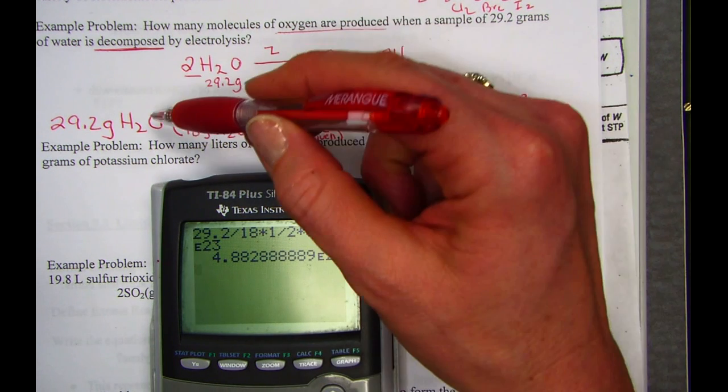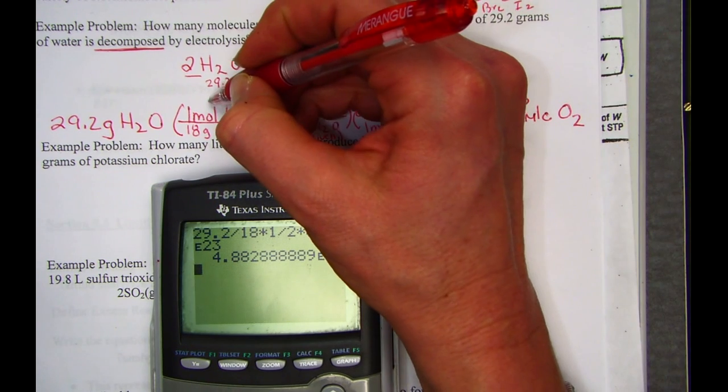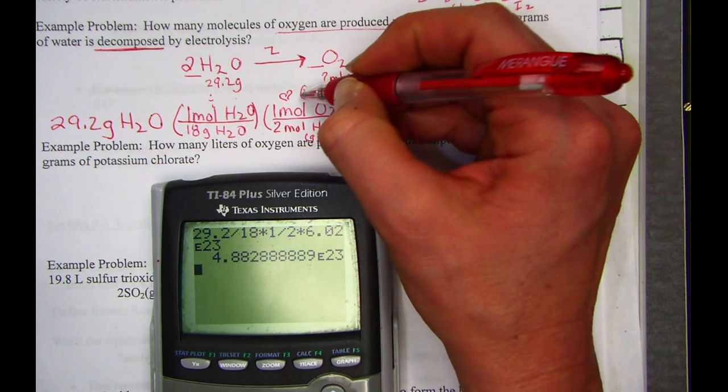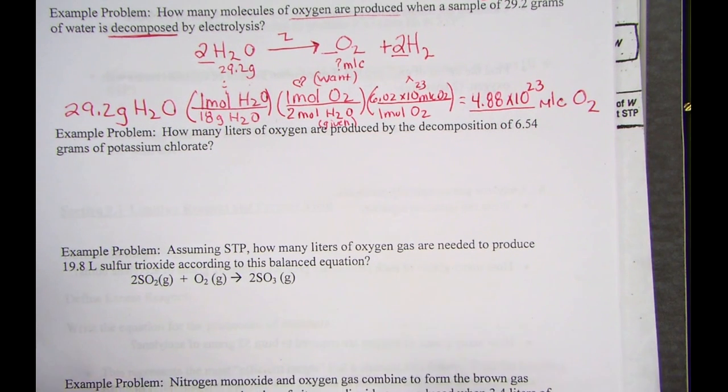We started with a mass. We went to the number of molecules. The 3 steps: we divide, we ratio, we multiply, following the pathway on the stoichiometry roadmap. Let's try another. Read it with me.